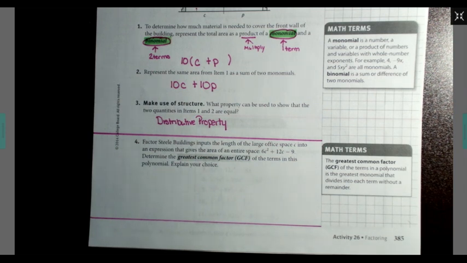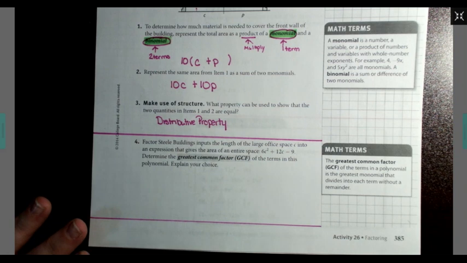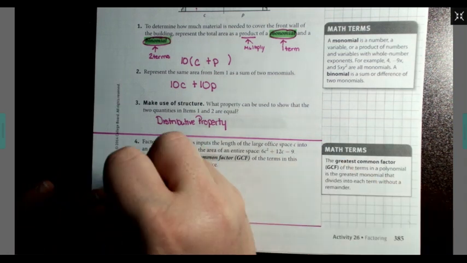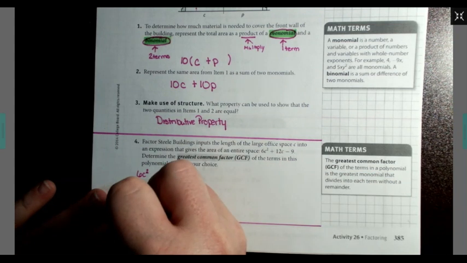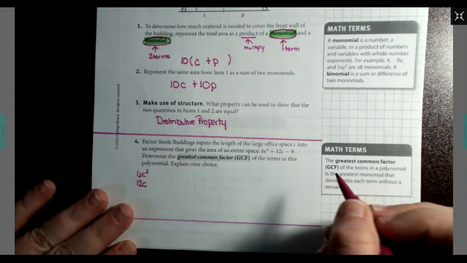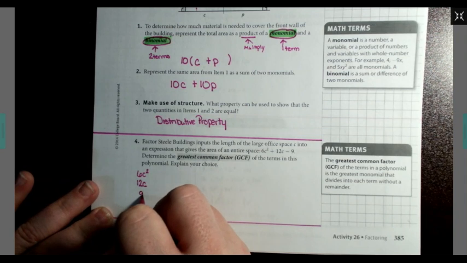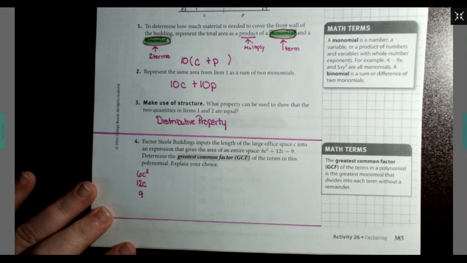Recall that the greatest common factor, or the GCF, of the terms in a polynomial is the greatest monomial that divides into each term without a remainder. Let's take a look at the three terms of our polynomial: 6C squared, 12C, and 9. I'm not worried about the sign just yet. I'm just looking at the terms themselves.